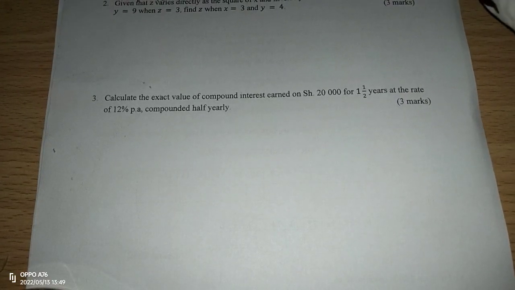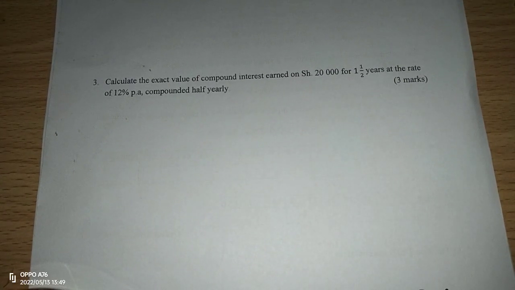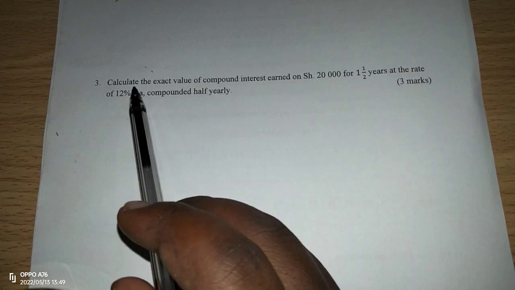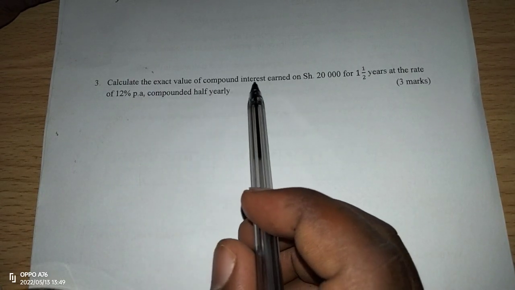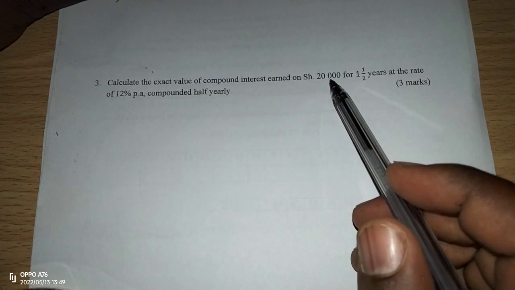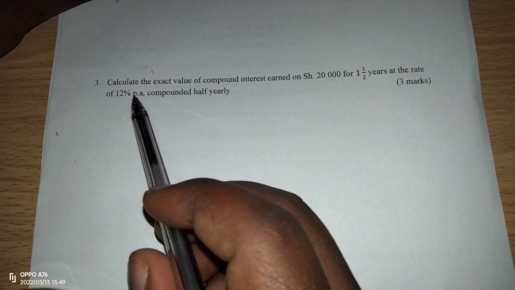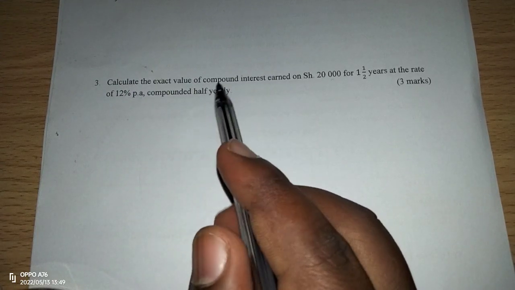We are going to look at a question from commercial arithmetic, compound interest. We are told to calculate the exact value of compound interest earned on 20,000 Kenya shillings for 1.5 years at the rate of 12% per annum, compounded half yearly.